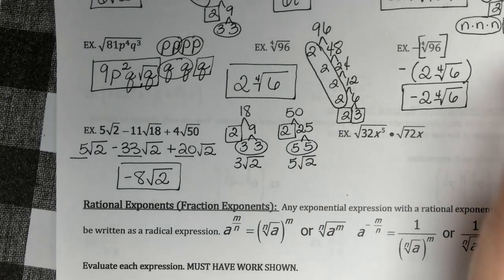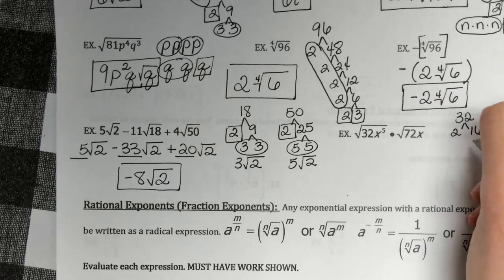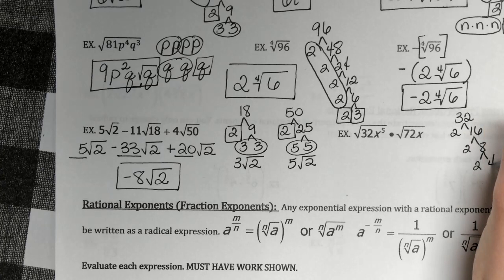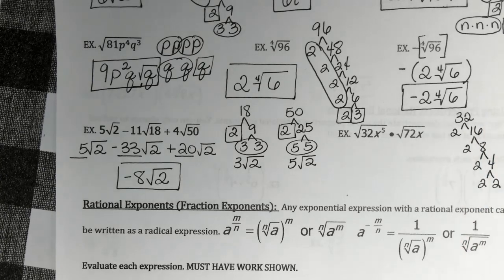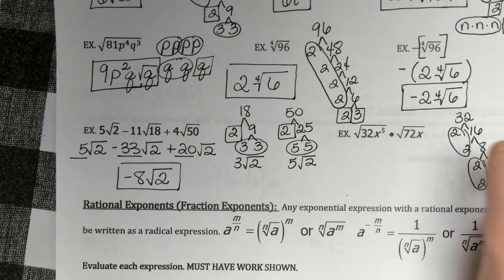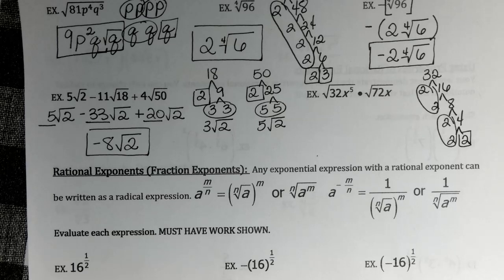So if I'm doing 32, I know that'll split 2 and 16, 2 and 8, 2 and 4, 2 and 2. But I also have to consider my x's. I've got 5 of them.